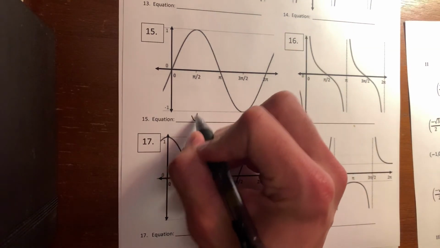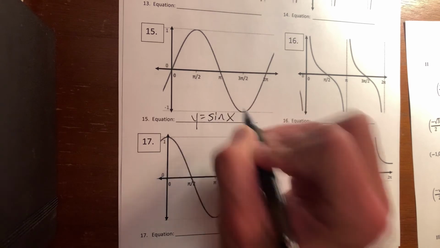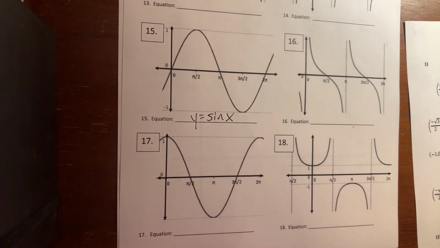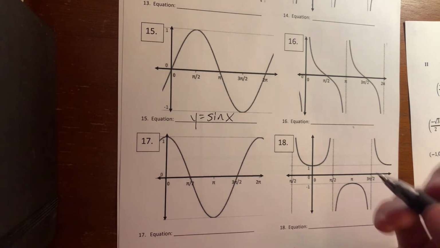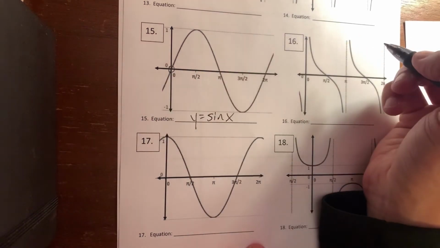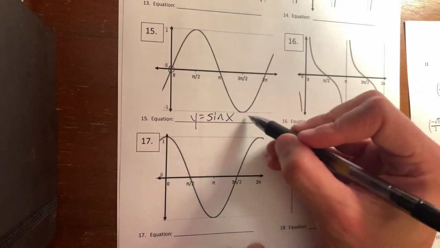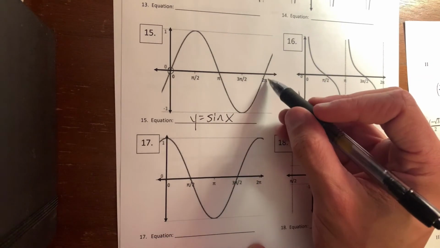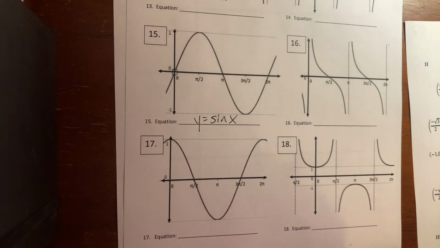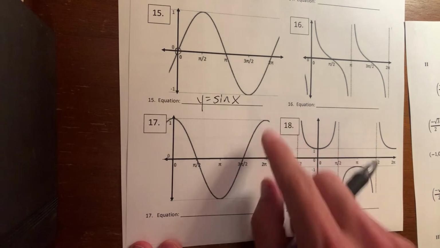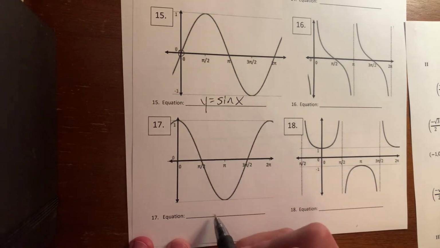So I know for sure that this one is going to be sine. Again, the equation of a parent function is very simply y equals the trig function of x, okay? And again, how do I know that? Well, I know that sine goes through the origin, right? It's one continuous wave, comes up and then comes down, and 2 pi is its period length, so that is one full cycle. Okay, so that 15 I know for sure is sine, which means my other one that's just a continuous wave without any asymptotes would be cosine, right?